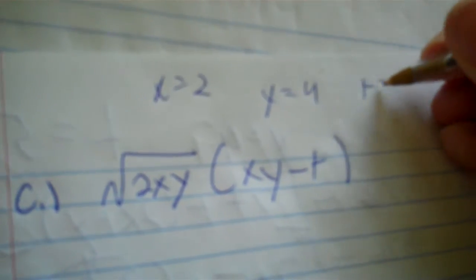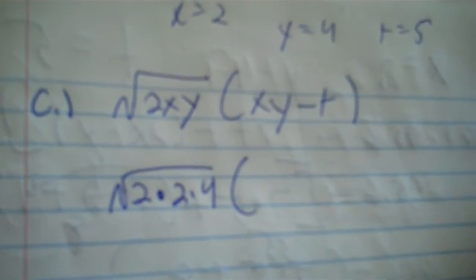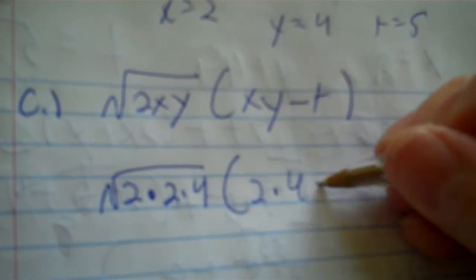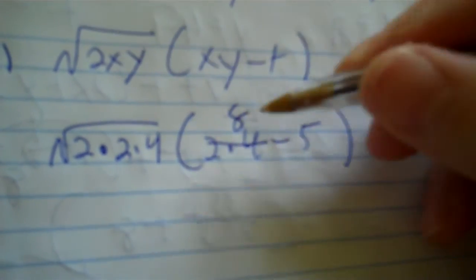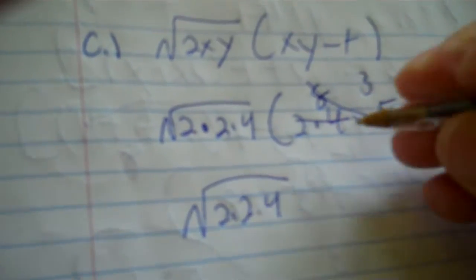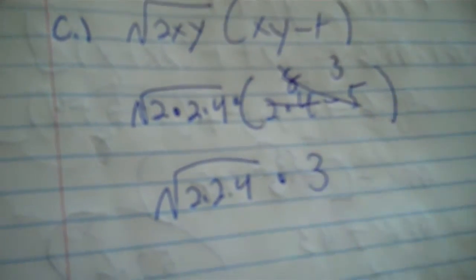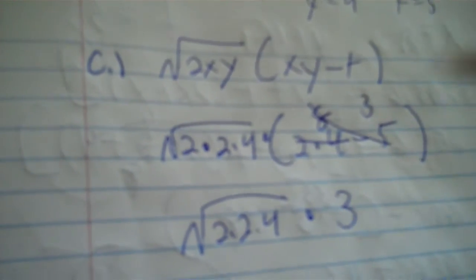Okay, letter C. Got the square root of 2xy, parentheses xy minus t. And again, remember, x is 2, y is 4, t is 5. So I have the square root of 2 times 4. And then I've got 2 times 4 minus 5. Now parentheses, you have to do them. Okay, that's 8. 8 minus 5 is 3. So I've got the square root of 2 times 2 times 4, and then times 3. Remember, if you don't have an operation, it's automatically a times.